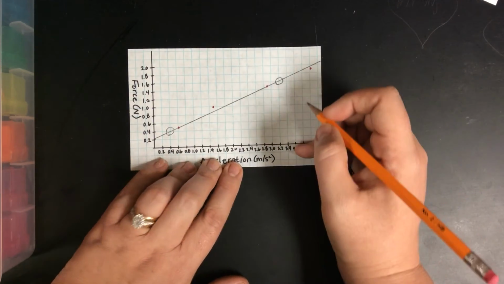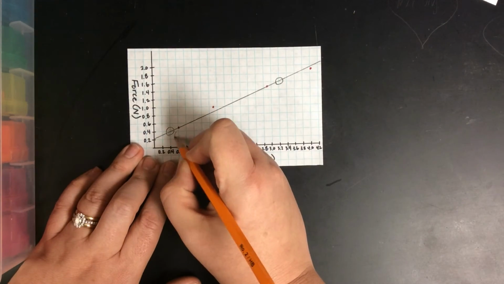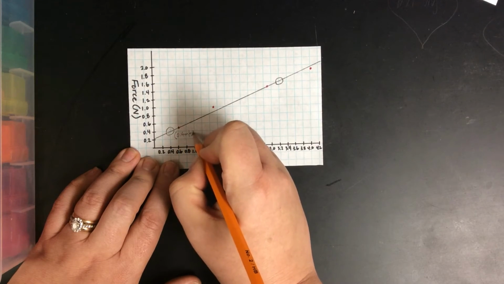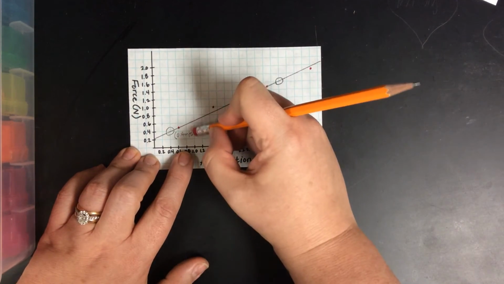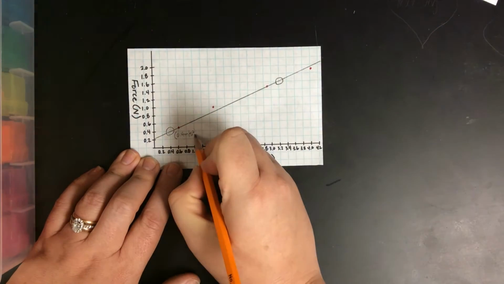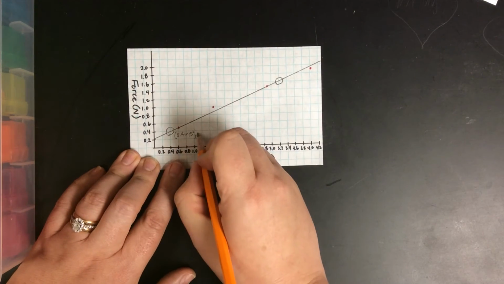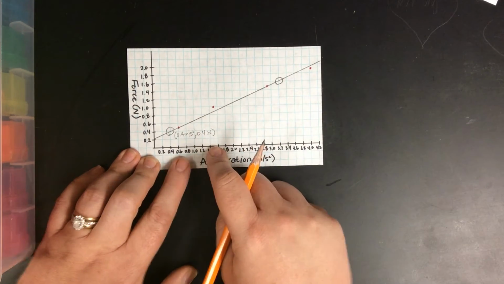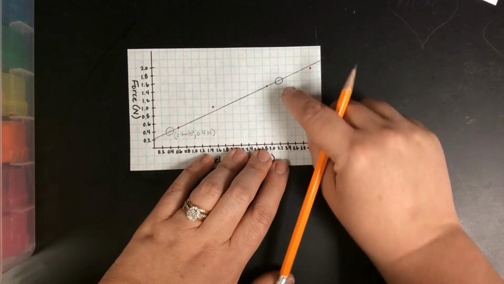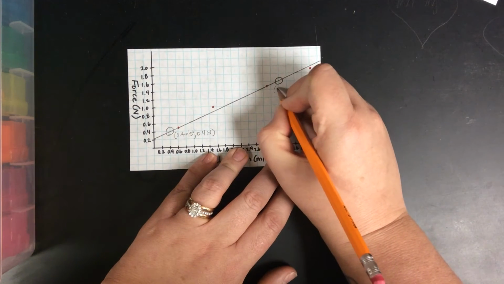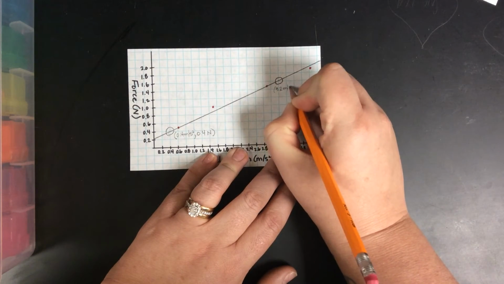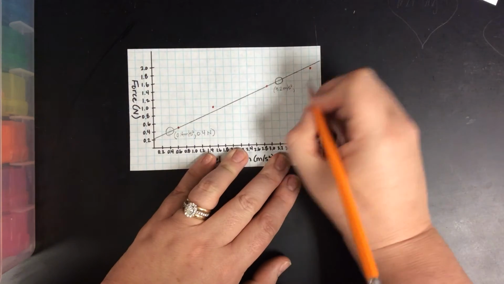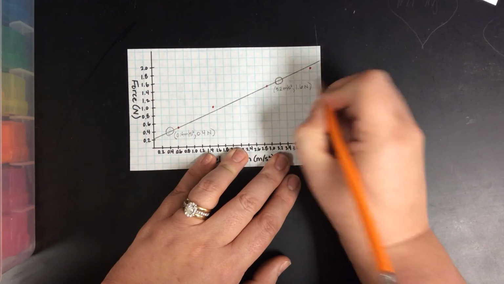So first let's find the coordinates of my points. My point number 1, my x coordinate, 0.4 meters per second squared. My y coordinate is 0.4 newtons. Always put your units in there so you remember what you're working with. My second point, the x coordinate is 3.2 meters per second squared. My y coordinate is 1.6 newtons.